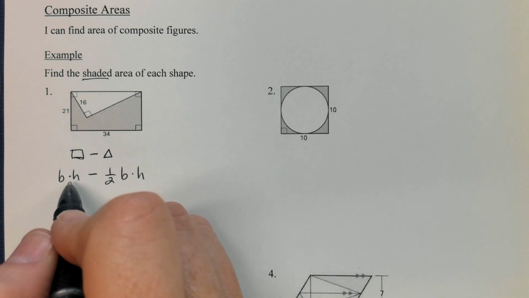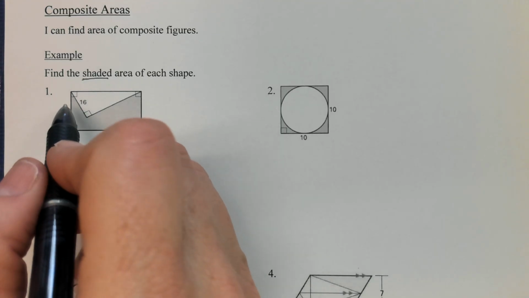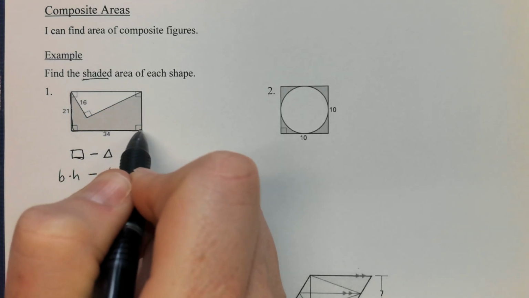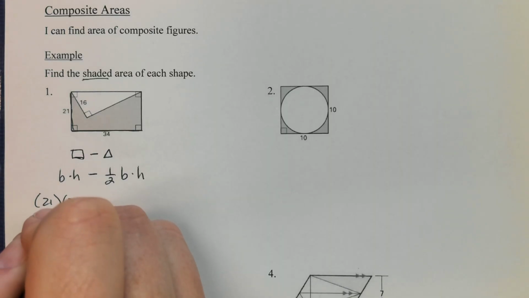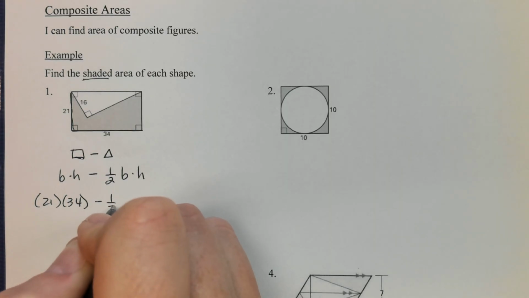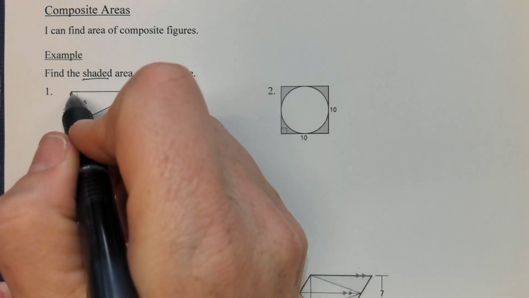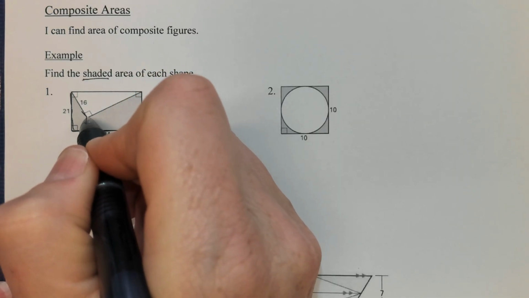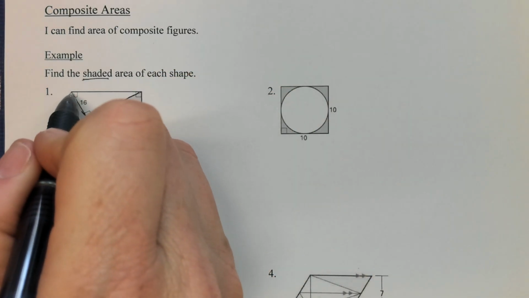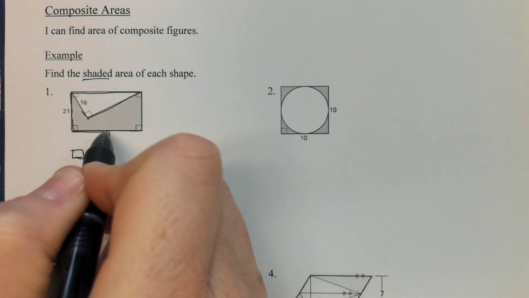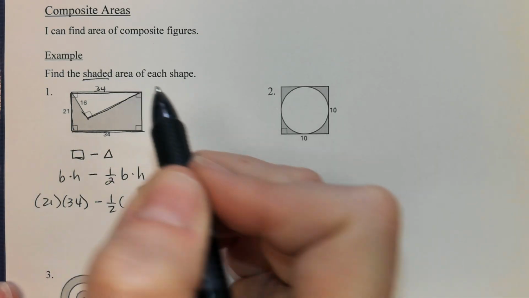So just focusing on the rectangle, do we have our base and our height? We do. We have a 21 and a 34. Minus 1/2. Now I need the base and height of the triangle. So this triangle has a height of 16. I don't know its base. And then this side is actually the same as this. So this is a 34.